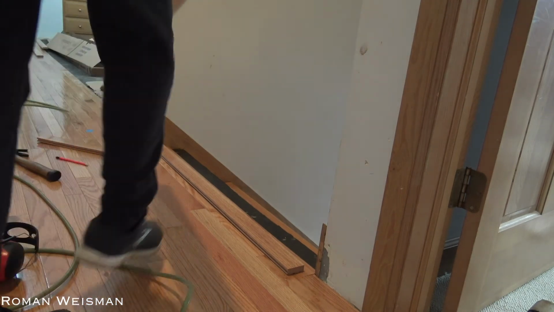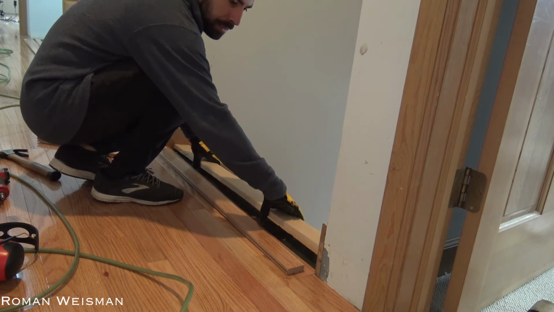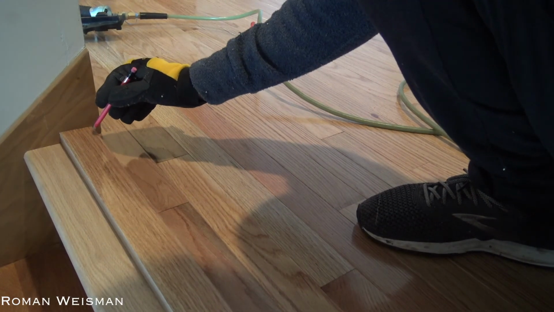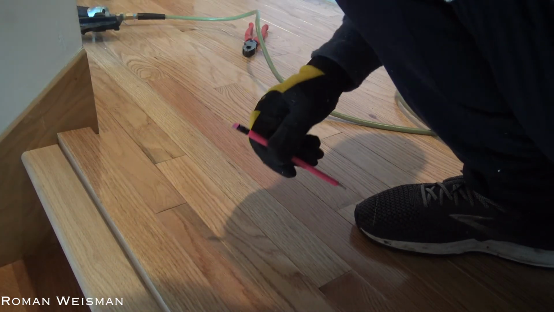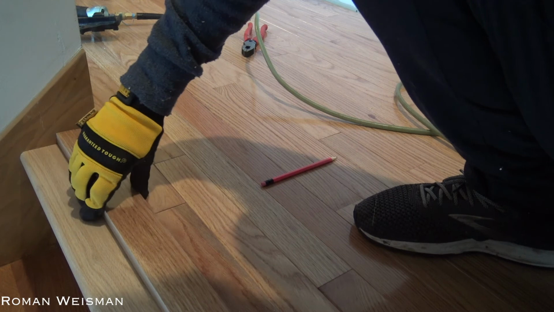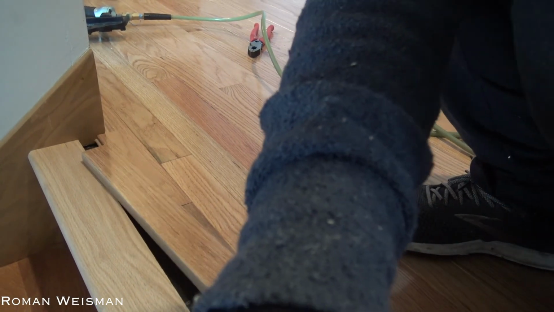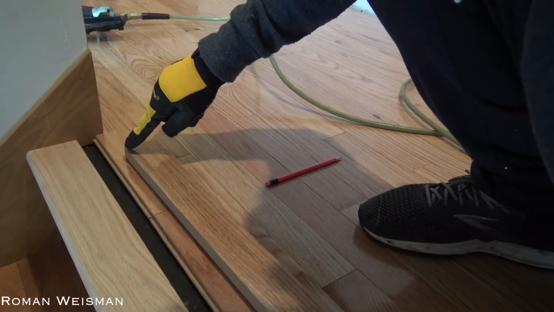I'm taking a pencil, so let me put it in place. I placed the board that I want to cut. I'll just mark something here. Okay. Now I'll measure the distance from here to here, and this is what I need to remove.